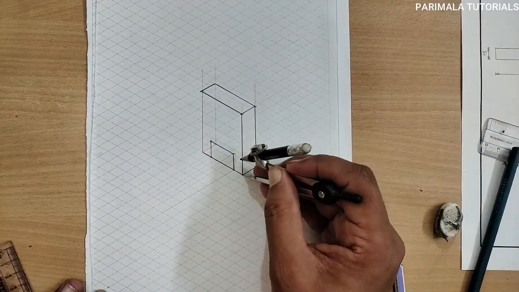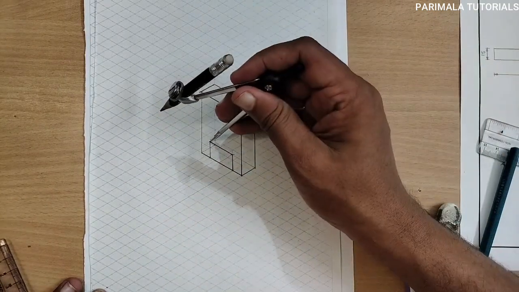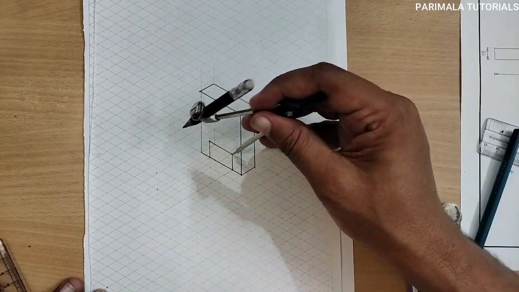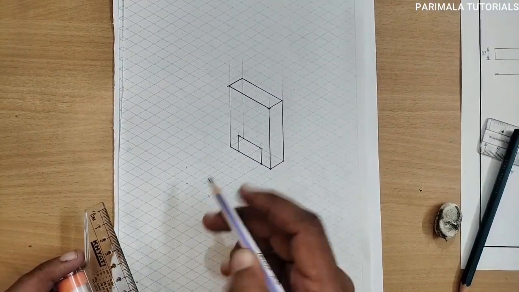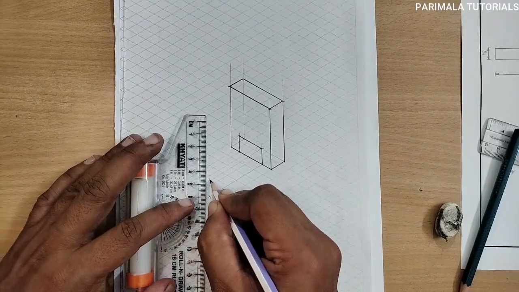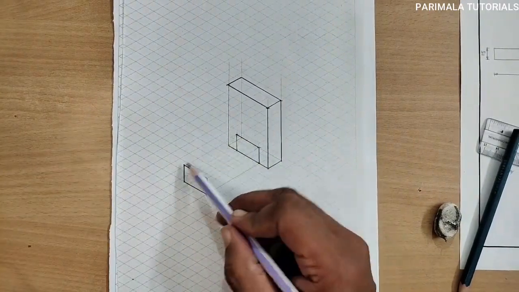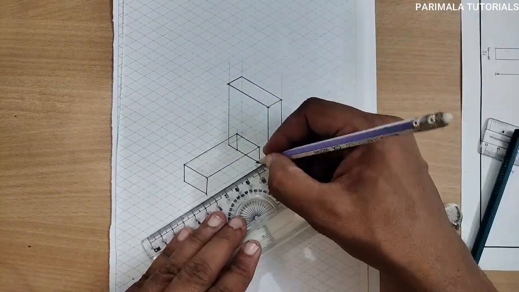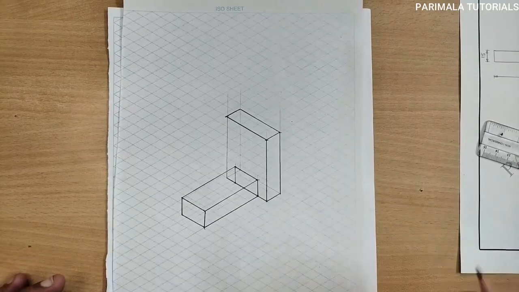Measure 60 mm. Do you remember this was 60 mm initially? I will be taking the same distance. Cut ISO 60 from all the four corners. Make use of pencil and scale. Join the four new points. I will increase the thickness of these extension lines. This is the solution. The last part here is called as the rectification.